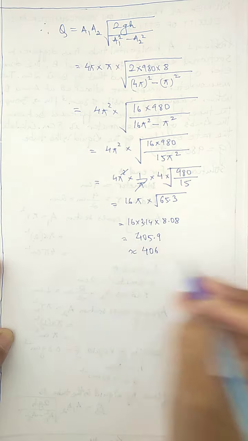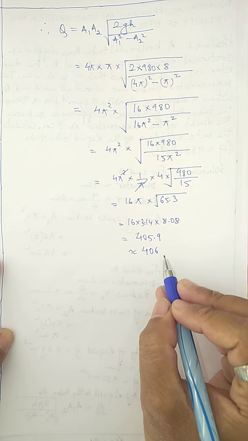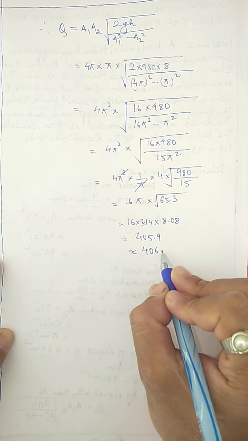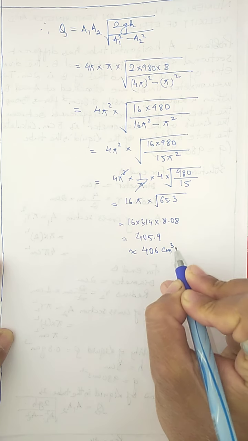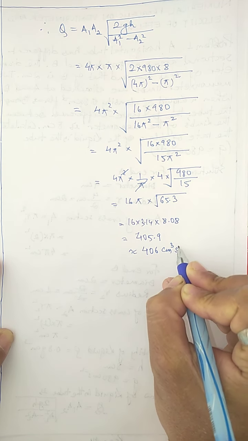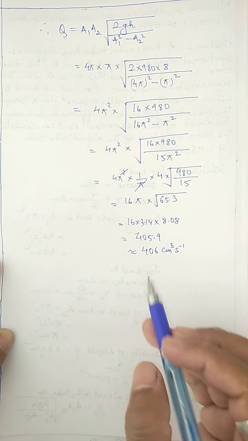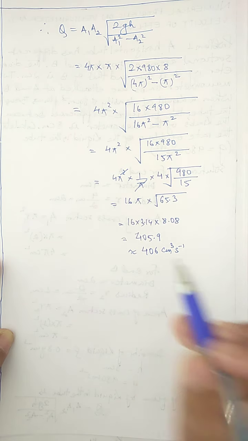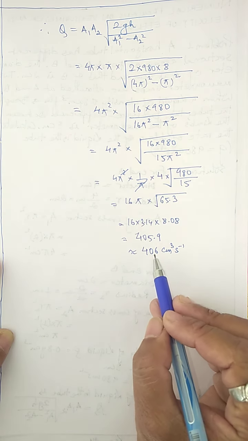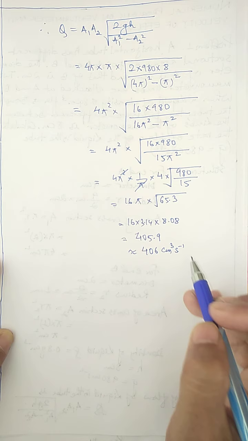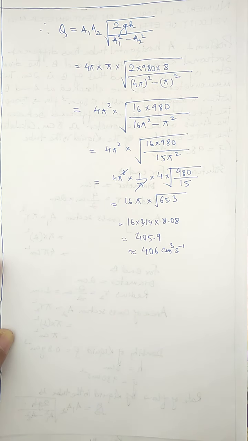So you can round up this value and write it as 406, and the unit is centimeter cube per second, because rate of flow means the amount of volume flowing per second. The amount of volume flowing per second is also called rate of flow. So what is the rate of flow of liquid through the pipe? That is 406 centimeter cube per second. So this is the solution of problem number 1 based on venturimeter.